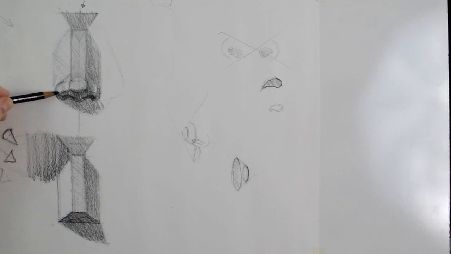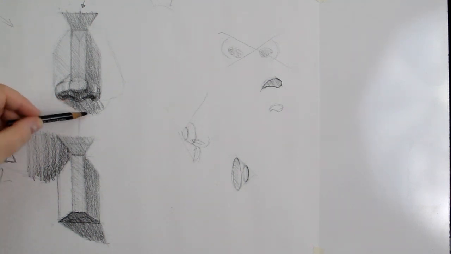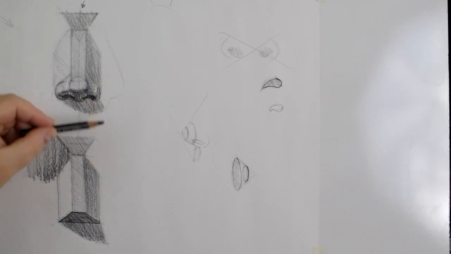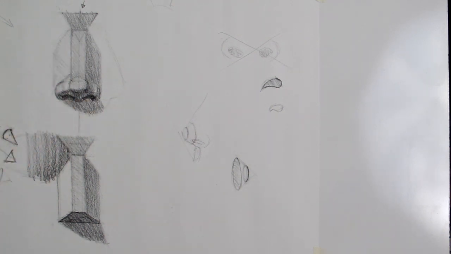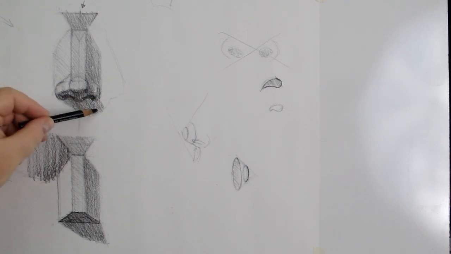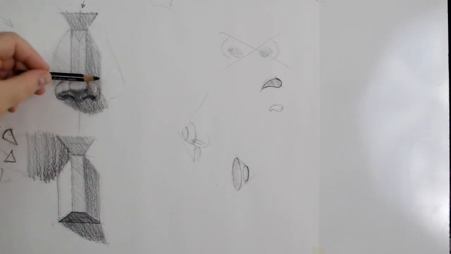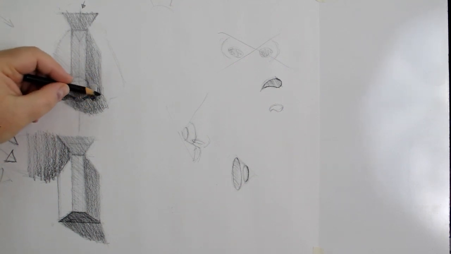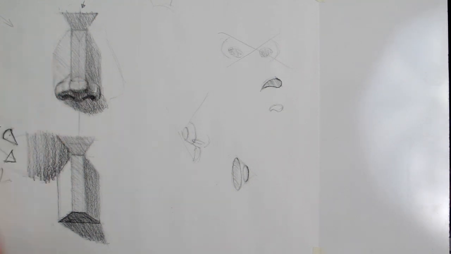So again, this is just the basic idea of putting value on a nose. The cast shadow should be darker than the form shadow. So this down here should be darker than that over there, in general, because these are generalities. We aren't doing little particularities on this thing. This is just very general stuff.